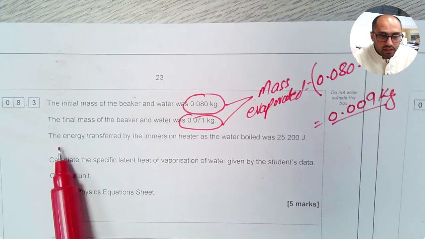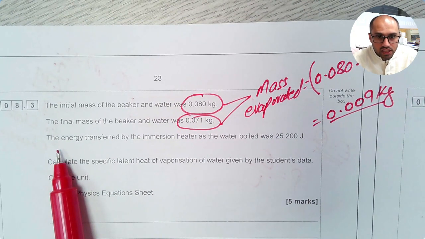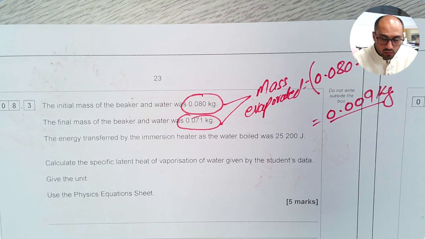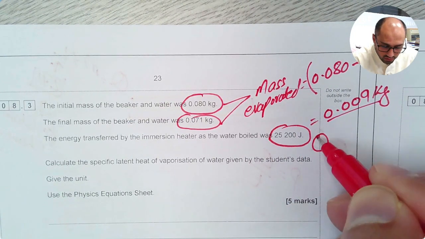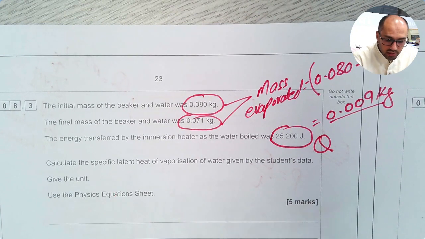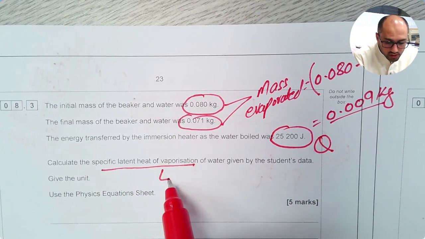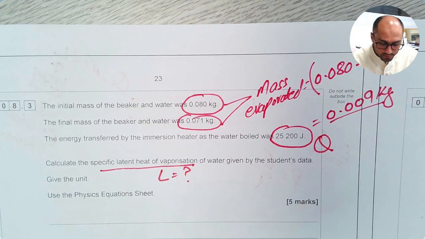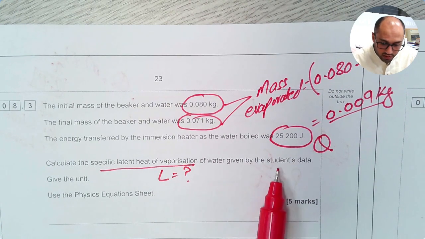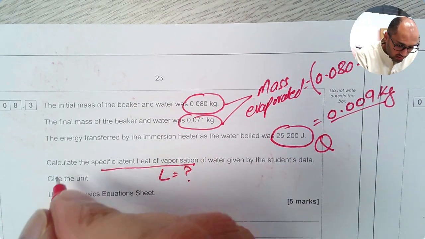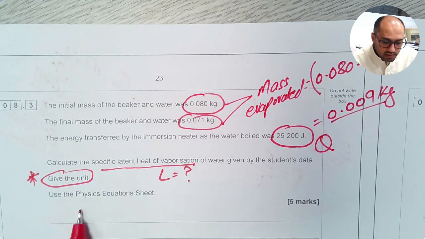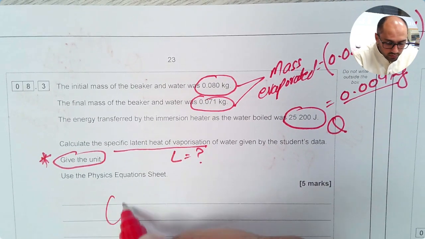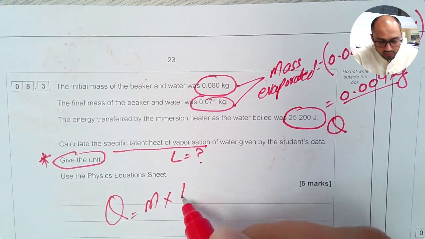Next part now says, the question further says the energy transferred by the immersion heater as the water boiled was 2,200 joules. So this is the value of Q. It says calculate the specific latent heat of vaporization, which is L equals question mark, of the water by the student's data. Give units. This is something important to keep in mind because it will carry 1 mark. It does say use the equation from the physics equation sheet. So I know the equation. It is Q equals M times L.